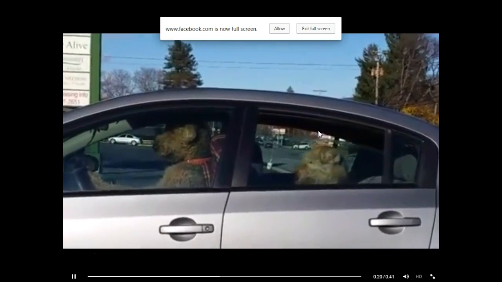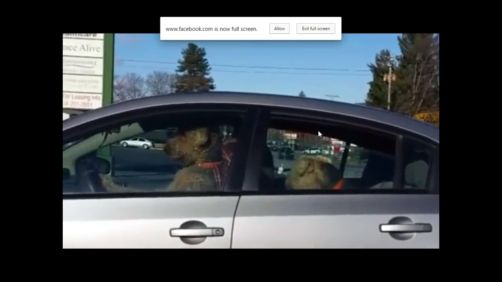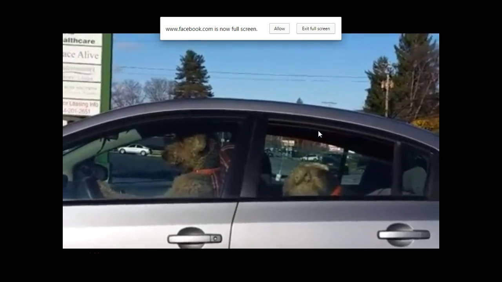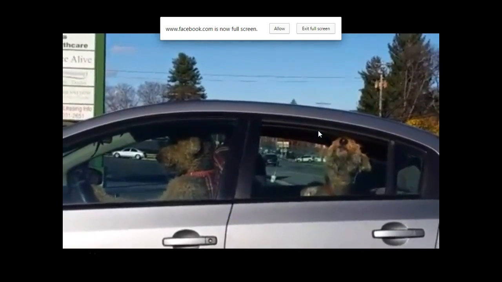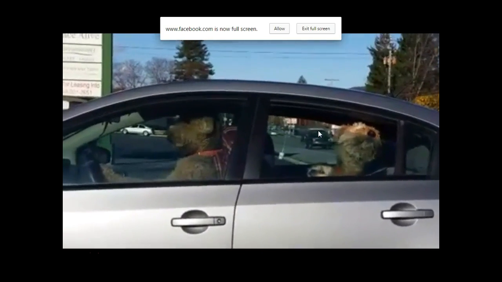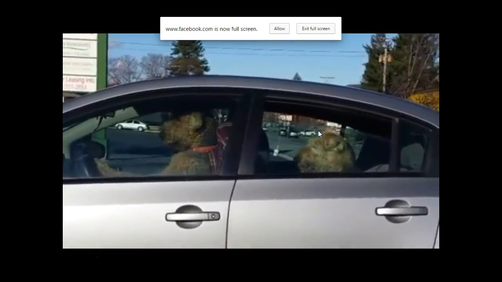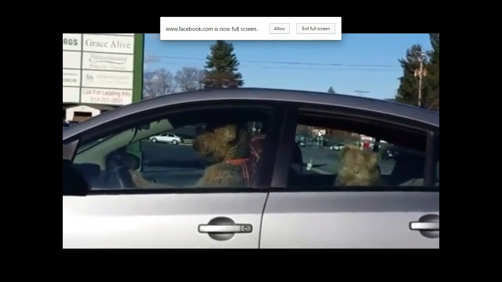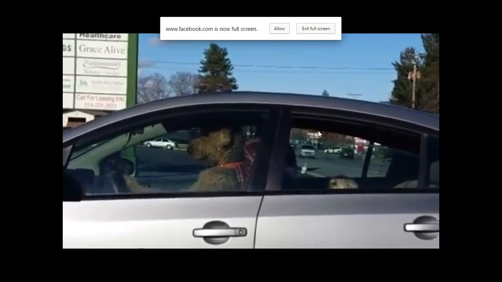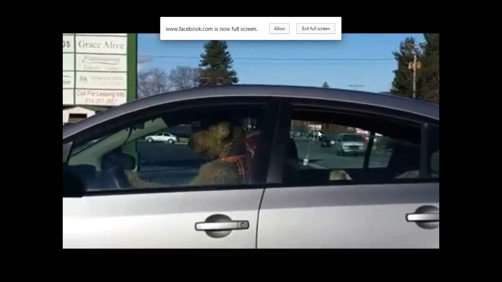The gist of this is she stumbled upon two dogs in a parking lot. Apparently he wants his papa to get out of the store. That dog in the driver's seat is honking the horn. So you can't hear that right now. But he looks over a couple times. You guys see that? He has a nice scarf on.